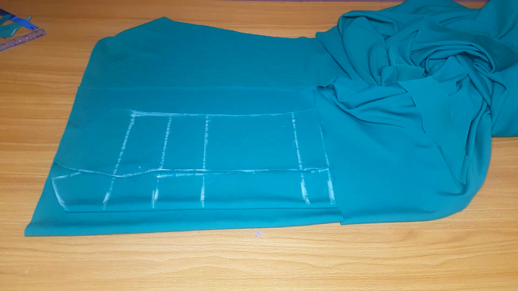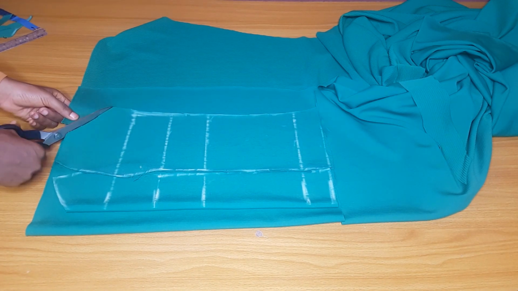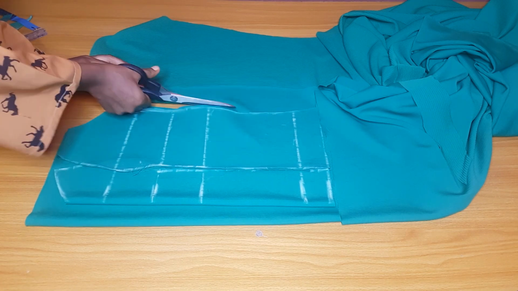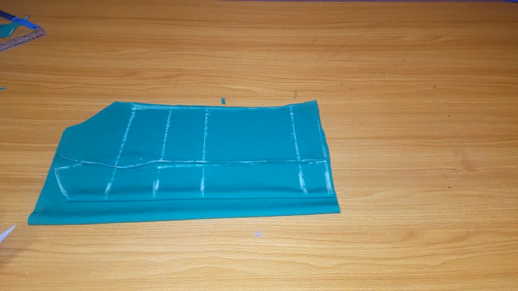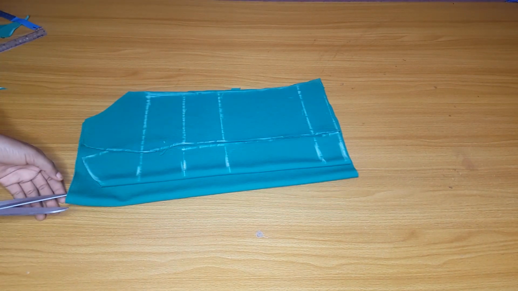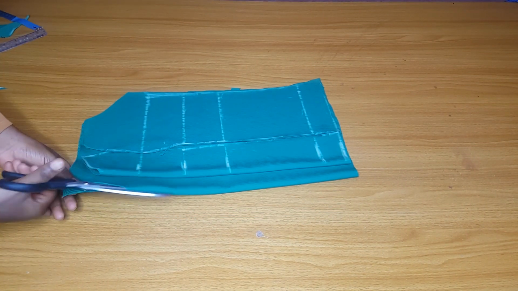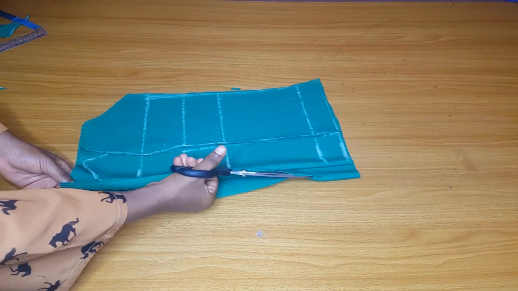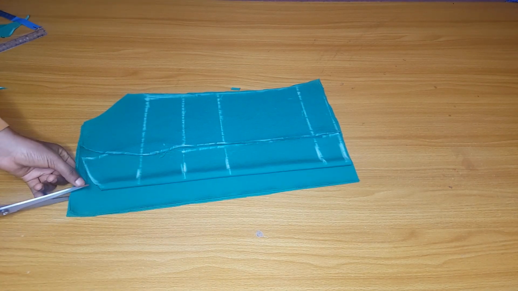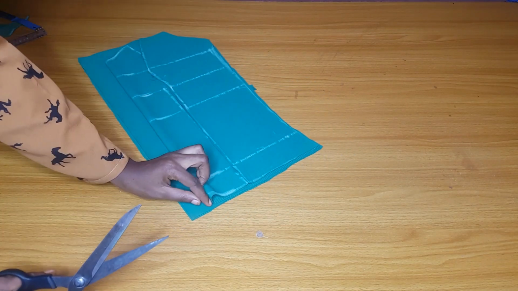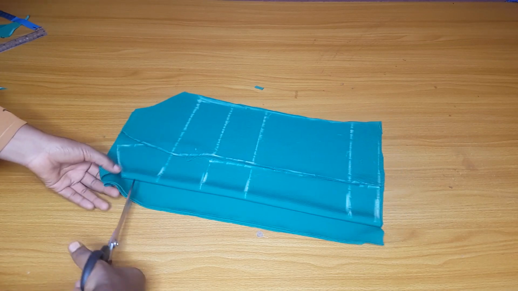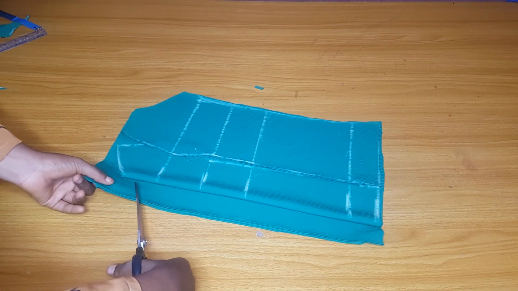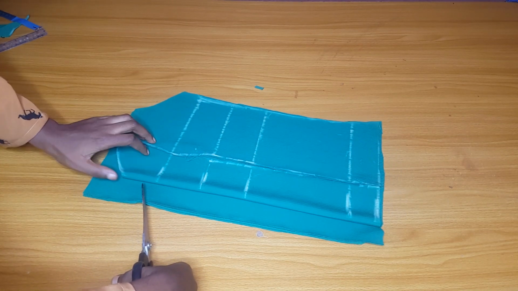For the neckline, the back will be deeper than that of the front, so you are free to make the neckline you want. You can make it a straight neckline as well, but for this one I added a v-neck at the back. I'll go ahead and notch my zipper allowance so that I'll know where my zipper will stop, and then I'll go ahead and cut out the neckline.